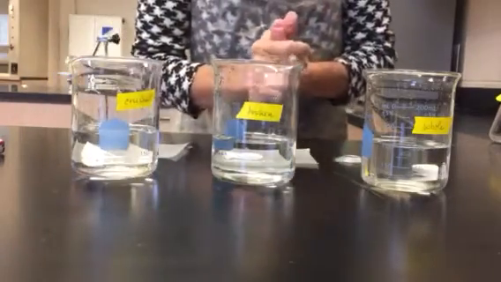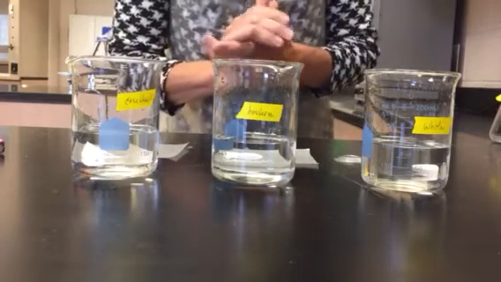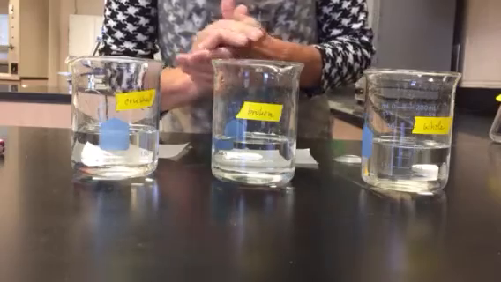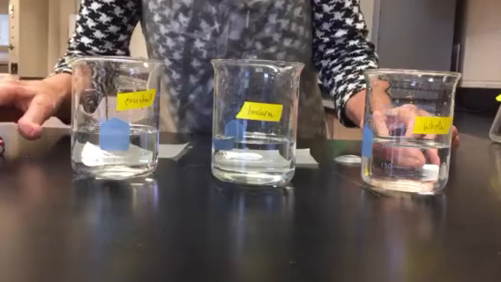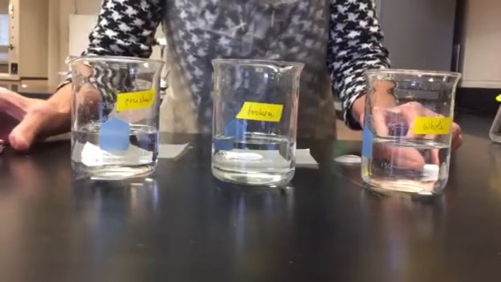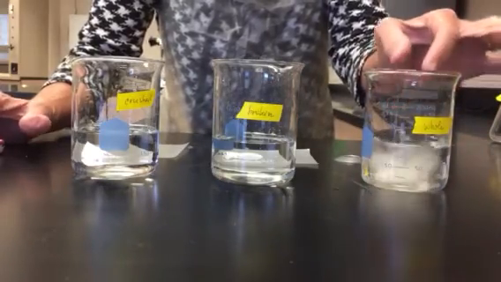Now I'm going to go ahead and record how long it takes for the Alka-Seltzer tablets or pieces to react fully. So I'm going to start off with the big one. I have my timer ready, so I'm going to go ahead and start the timer when I place this in there.